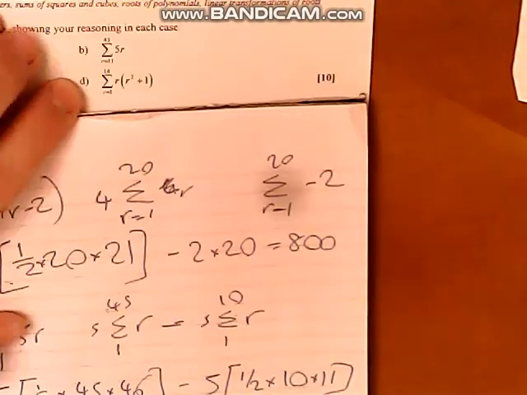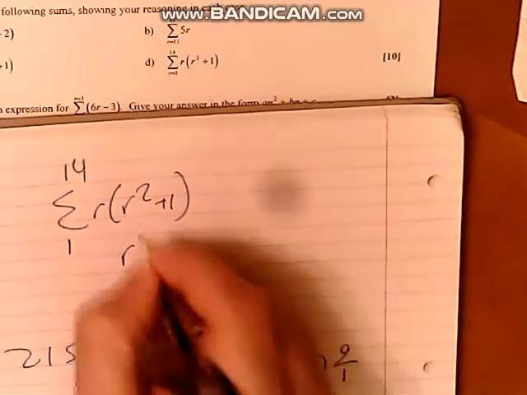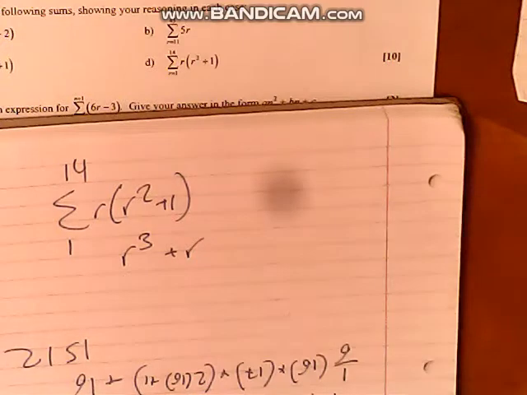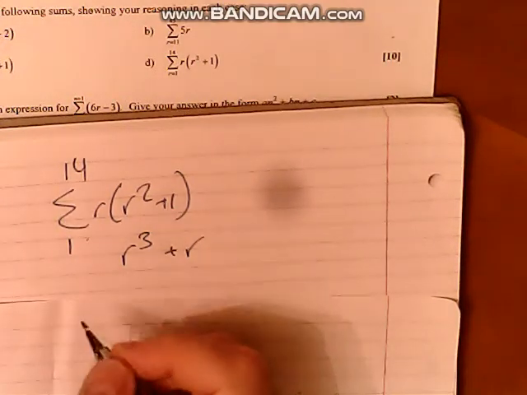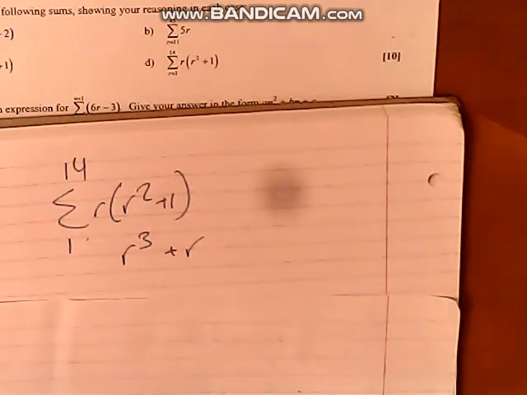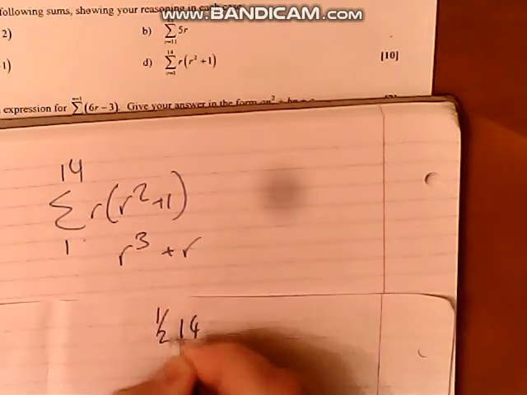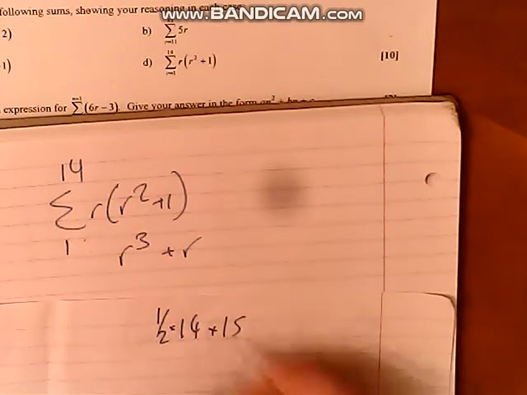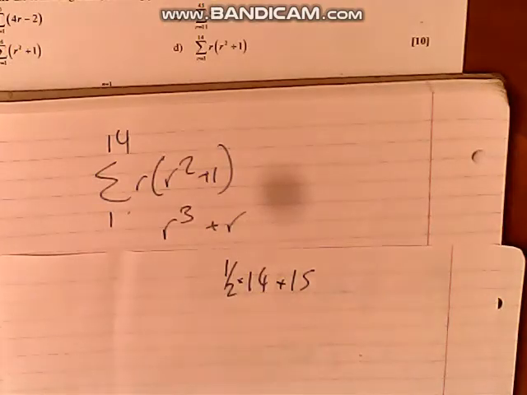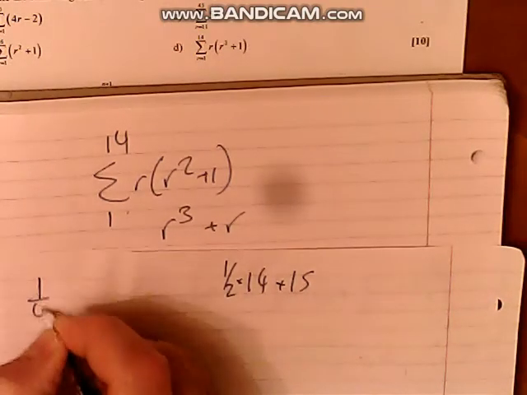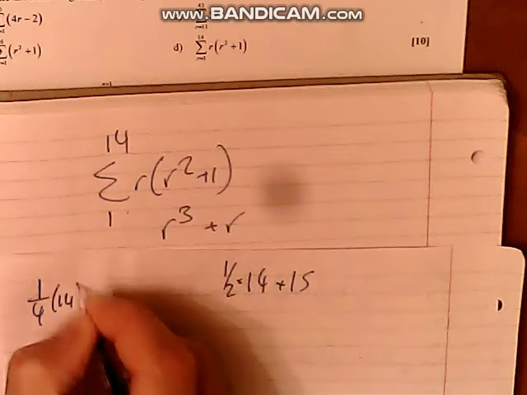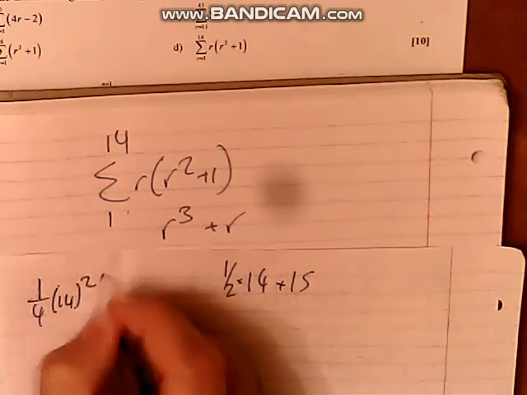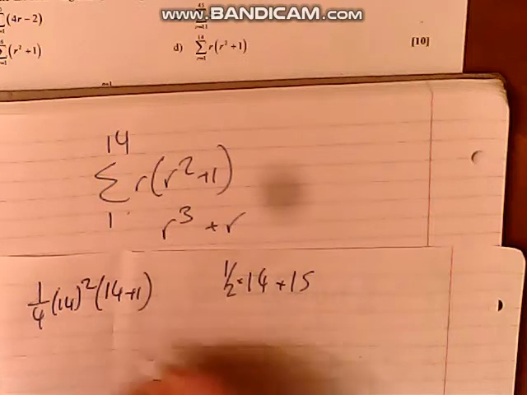And the last one, which is this one here, the sum from 1 to 14 of r brackets r squared plus 1. Okay, you've got to expand this bracket. r times r squared is r cubed plus r. So to do this, we've got to use formulas that we know, which is going to be the sum of r, which is half times 14 times 15, and the sum of r cubed, which is a quarter times n squared, which is 14 squared, and 14 plus 1 squared.